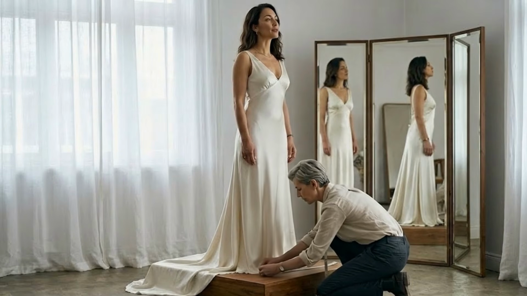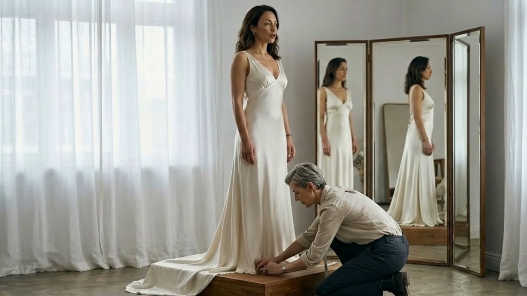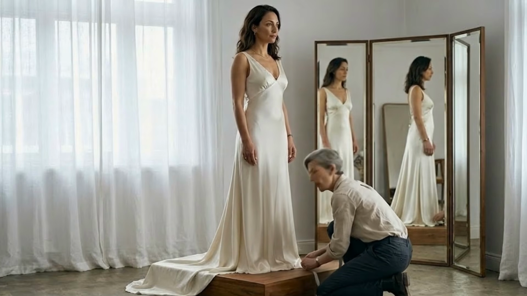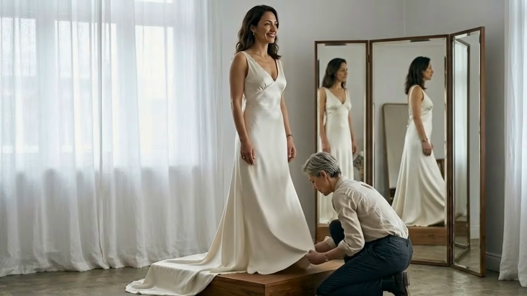The sleeve length is perfect. You remembered without measuring. I measured. Of course you did.